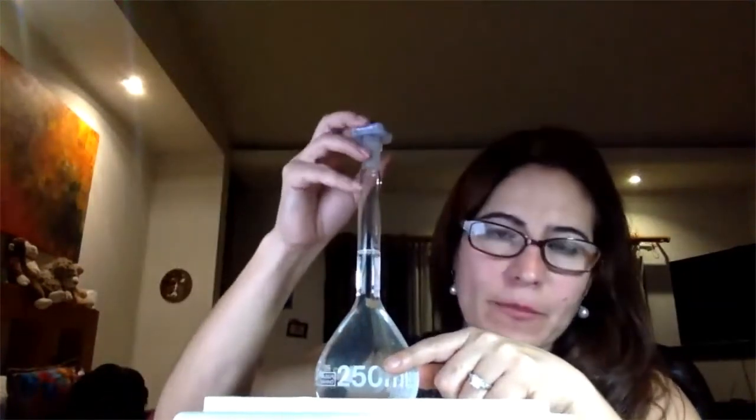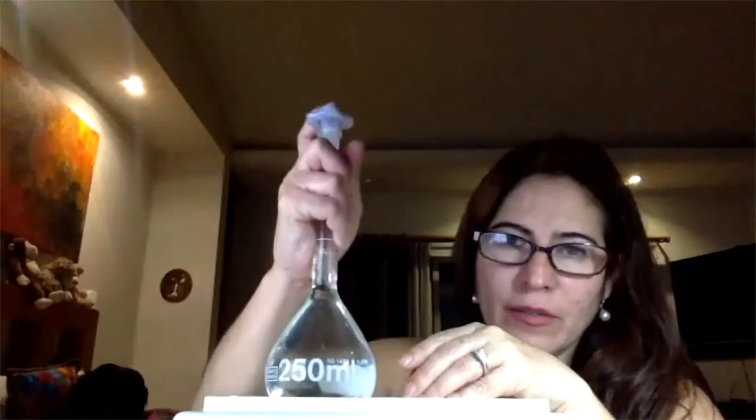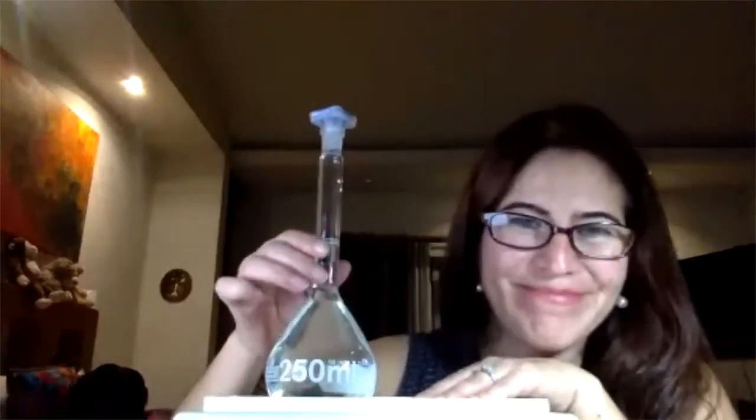Then you can place the lid back again and make sure you distribute it evenly. You're done. Now you're ready to use the solution in any lab session that you need. Any questions?